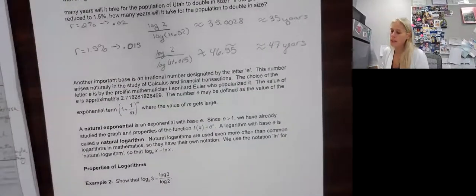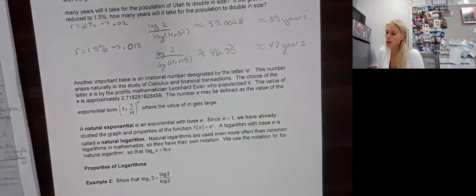Another important base is an irrational number designated by the letter E. This number arises naturally in the study of calculus and financial transactions. The choice of the letter E is by the prolific mathematician Leonhard Euler, who popularized it. So think of this like pi.